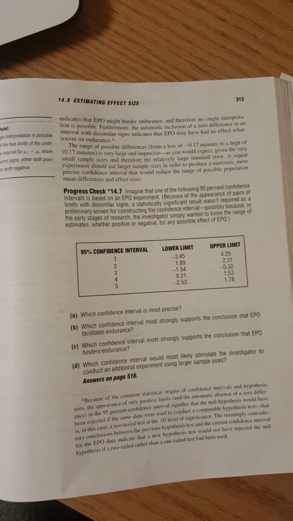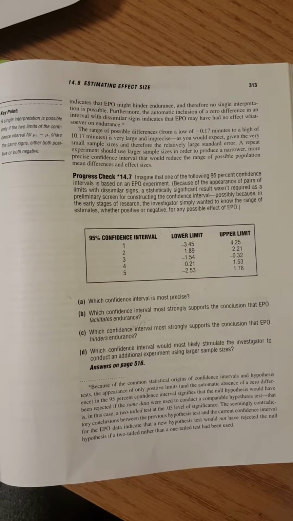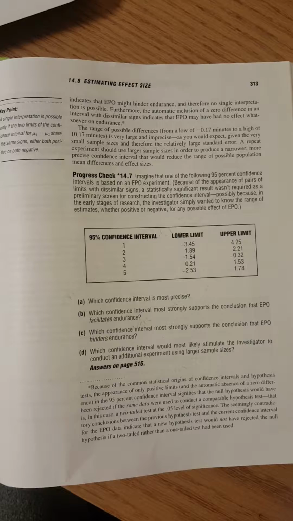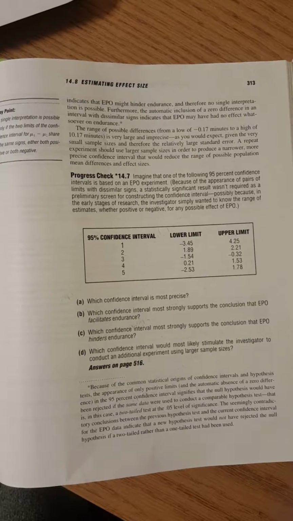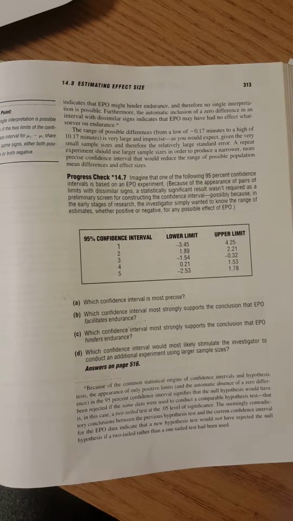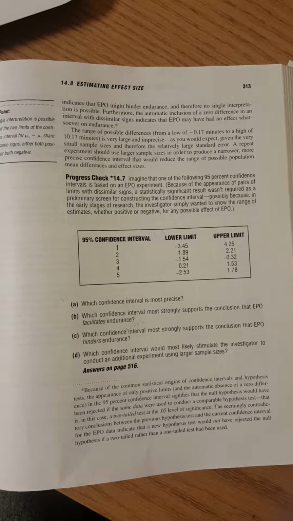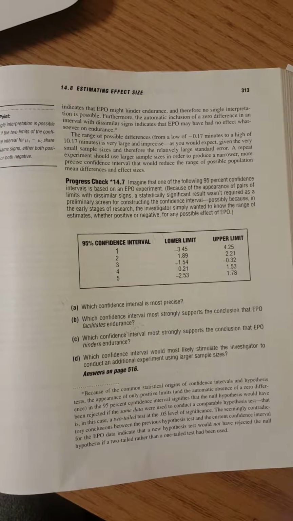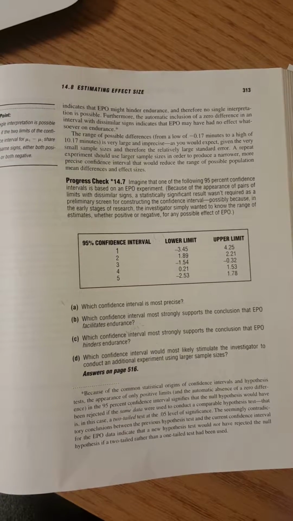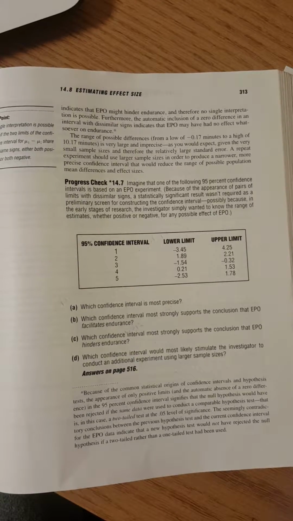Progress check 14.7. Which confidence interval is most precise? The answer is 2. Which confidence interval most strongly supports the conclusion that EPO facilitates endurance? The answer is also 2. Which confidence interval most strongly supports the conclusion that EPO hinders endurance?